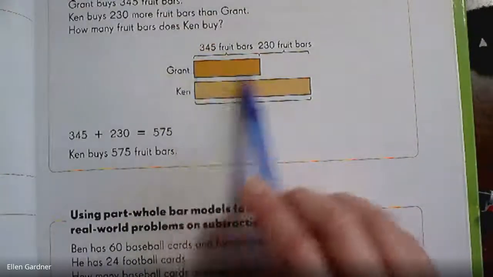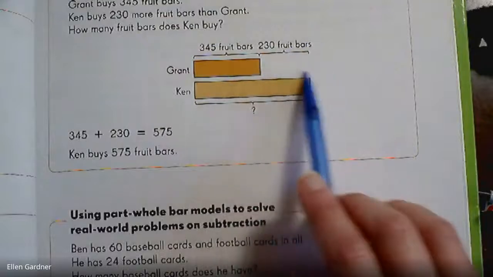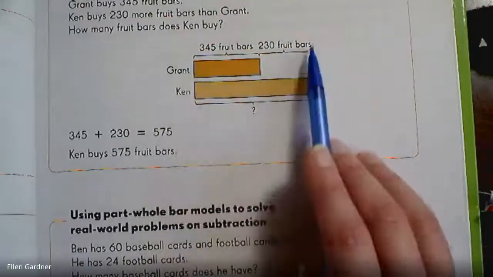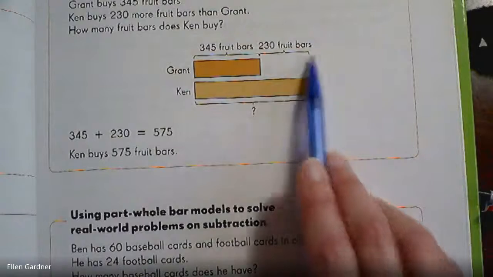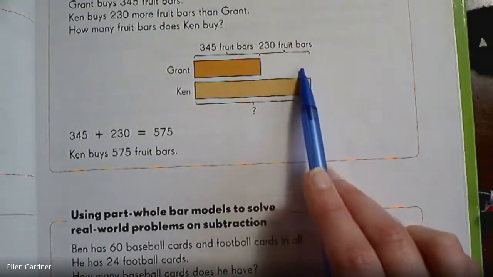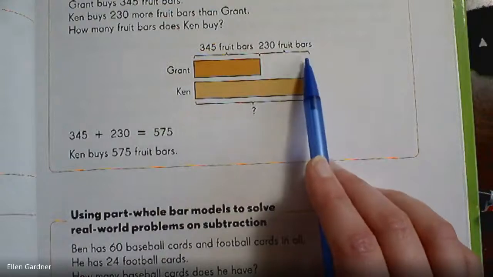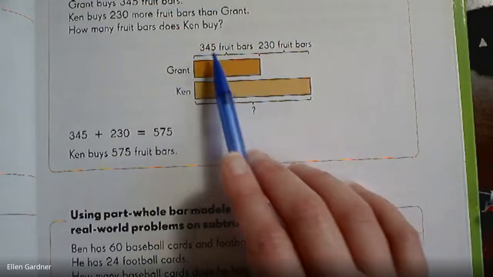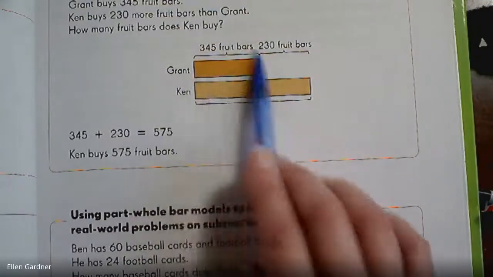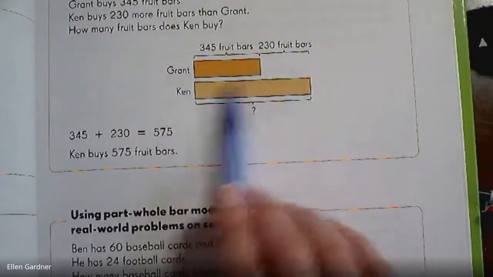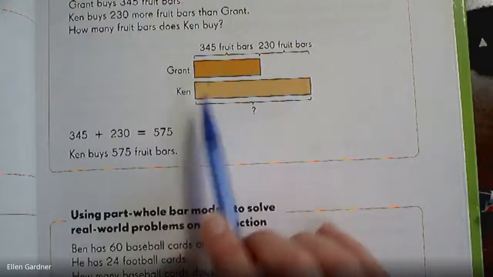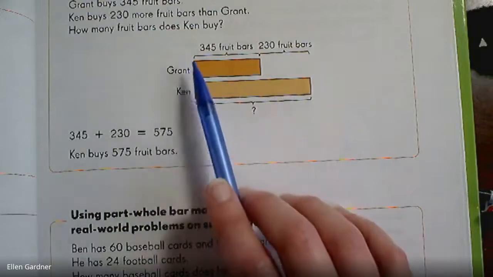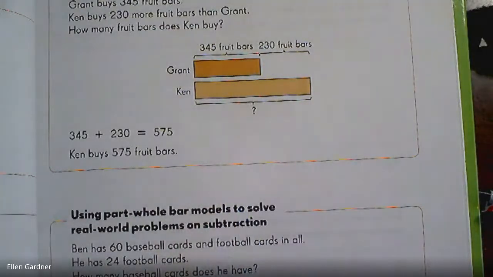So we know how many Grant buys. We also know how many more Ken buys. We do a little bracket here to show how many Ken buys. That's making up the difference. You know how we've talked about difference being the answer to a subtraction problem? Well, this difference here is the difference between the smaller unit of how many Grant buys and the larger unit of how many Ken buys. So to find this whole amount of how many Ken buys, we can add the two smaller amounts.